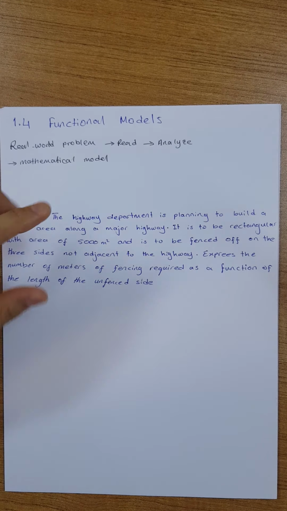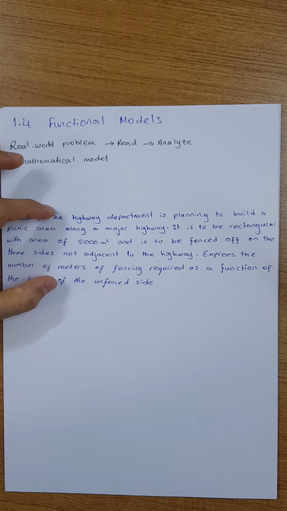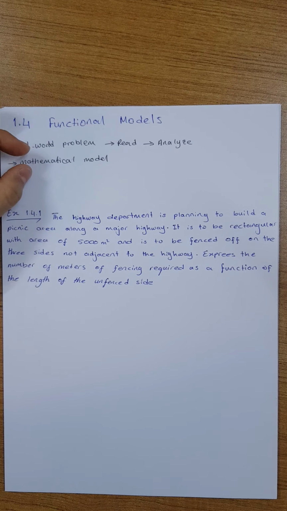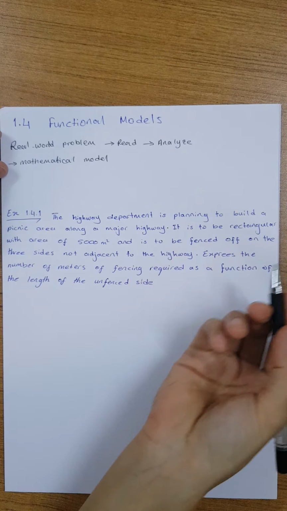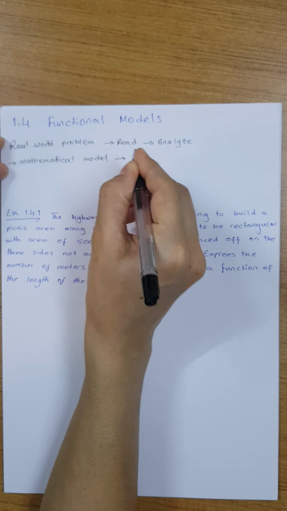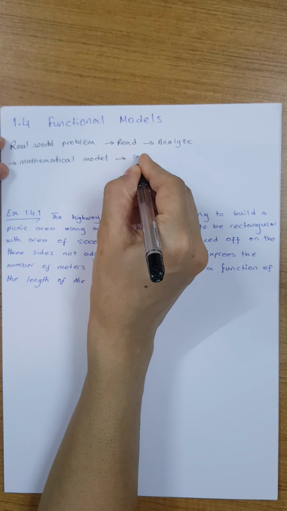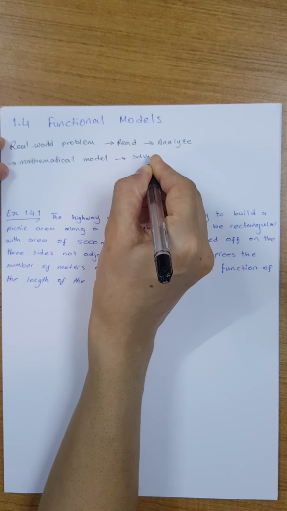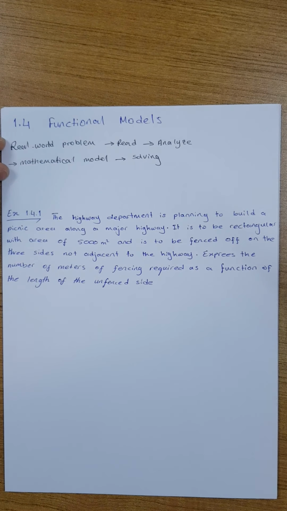We are interpreting that word problem into a mathematical model, into a mathematical equation, so that we can work on it. After changing that written statement into a mathematical model, of course, we are solving it, okay? We are finding the solution for the mathematical model that we have got.